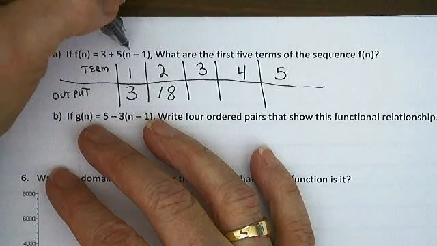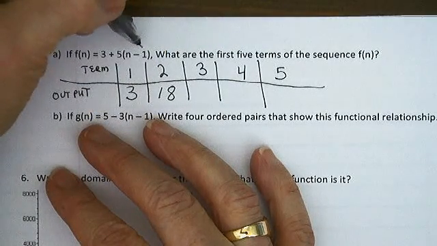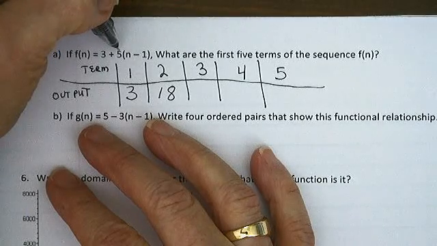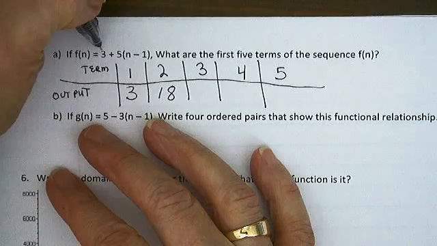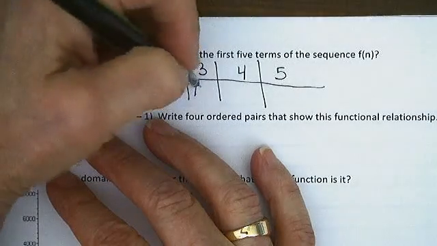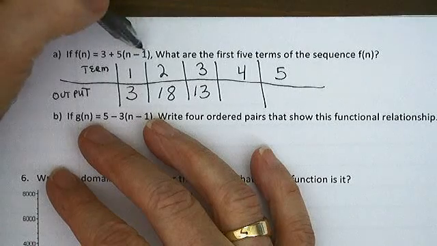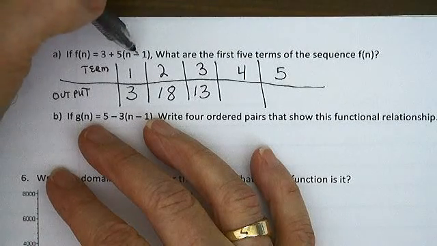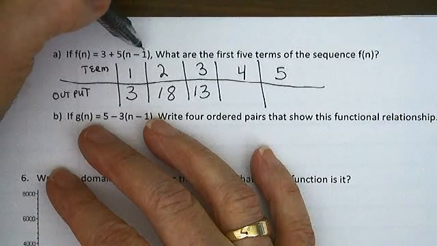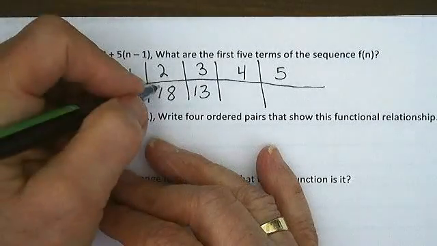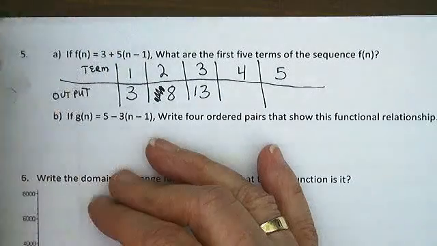If n is 3, 3 minus 1 is 2, times 5 is 10, and 3 is 13, so I've made a mistake here. What have I done? 2 minus 1 is 1, times 5 is 5, plus 3 is 8, not 18. That was a silly thing to do.